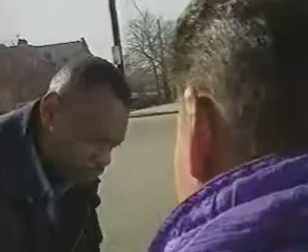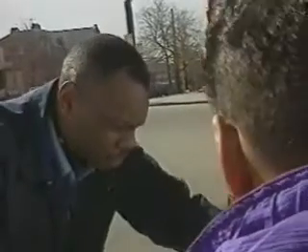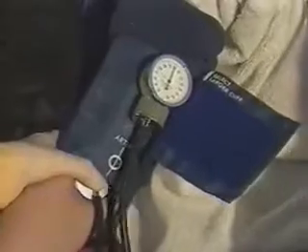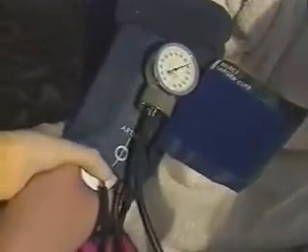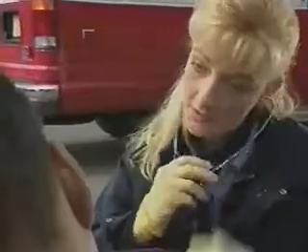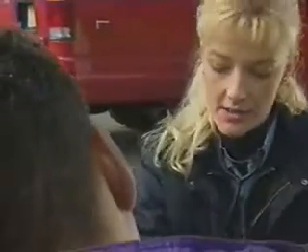Can you wiggle your fingers? Yeah. Squeeze? Okay. And I'm going to need to cut your pants because we'll need to take a closer look at your leg. No, it's all right. They're shot anyway. Go ahead. It's 100/60.